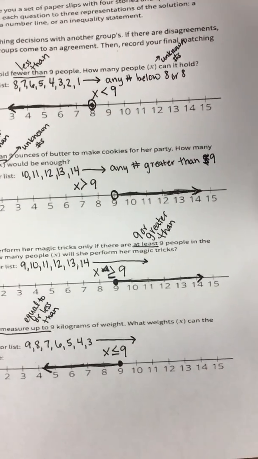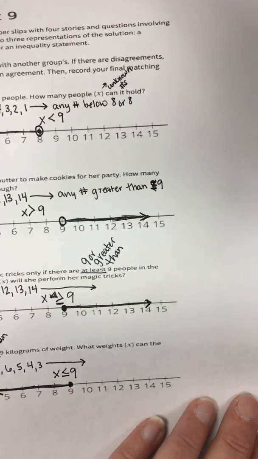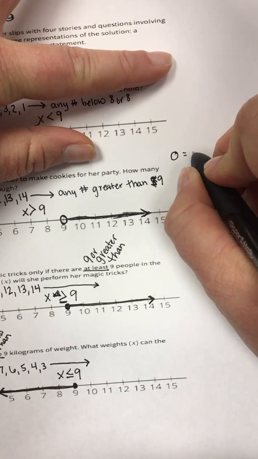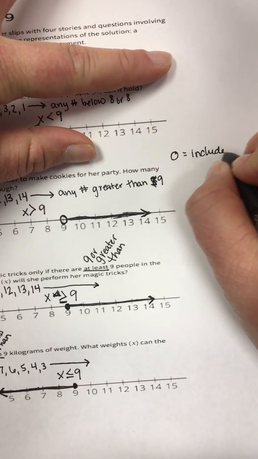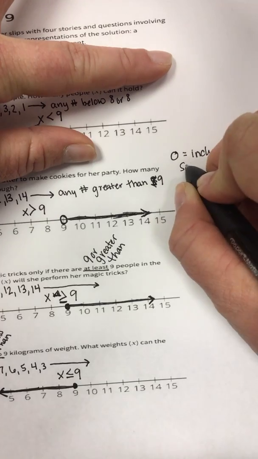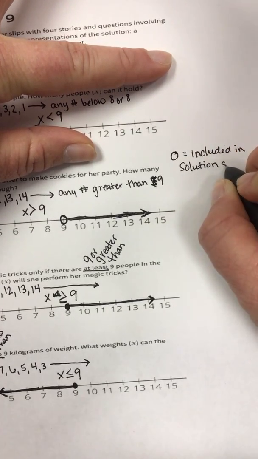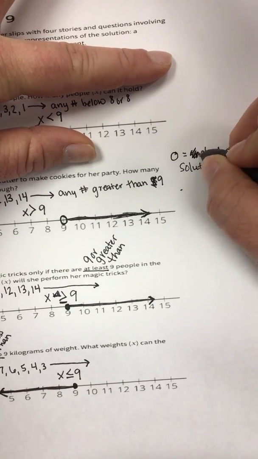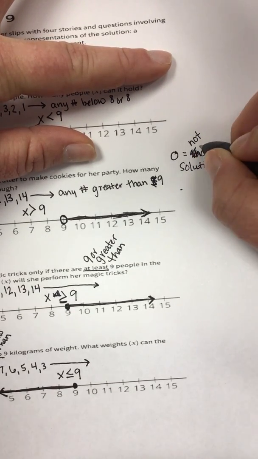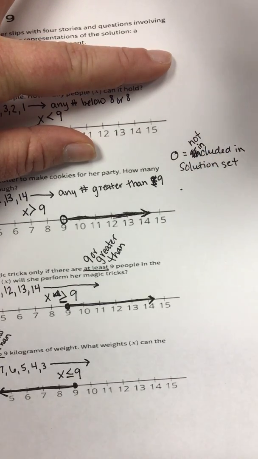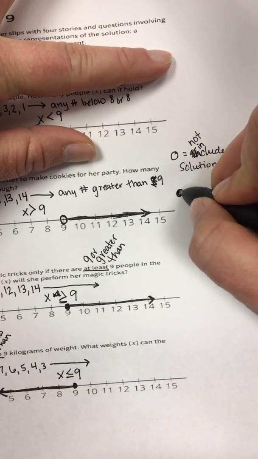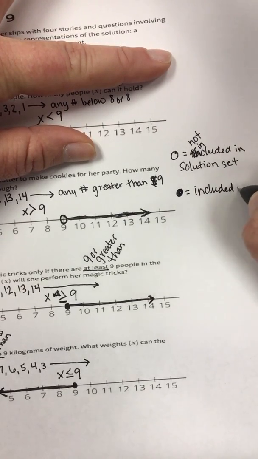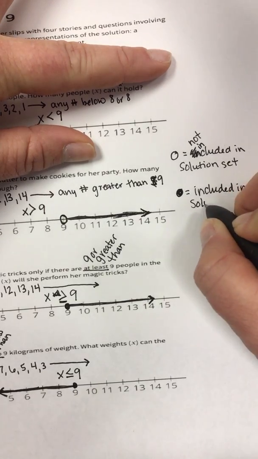A little side note that you may want to go ahead and write is open circle means not included in solution set, and a closed circle means included in solution set.